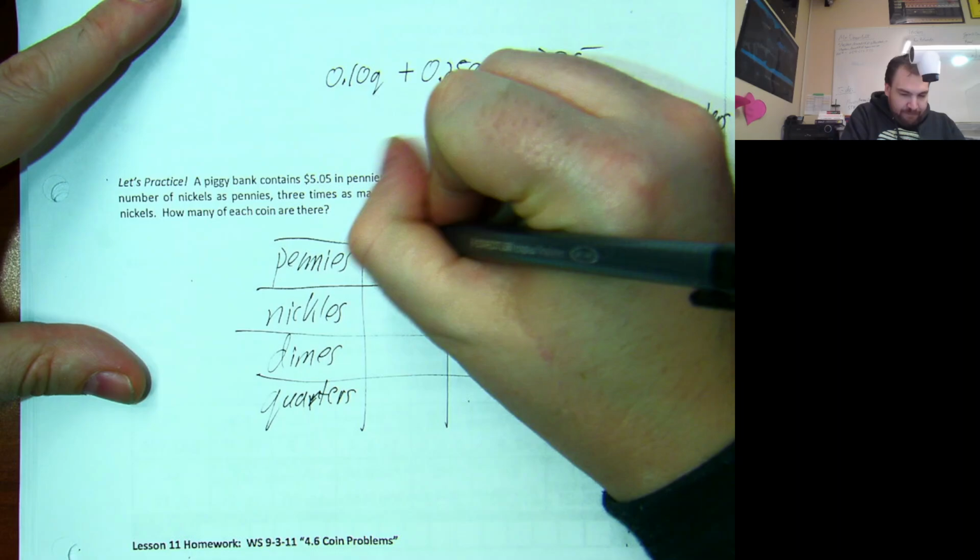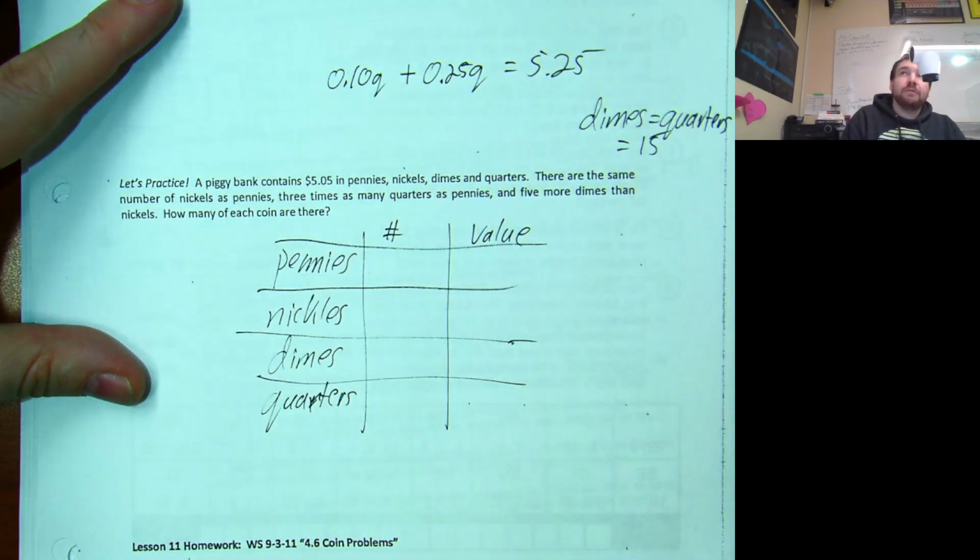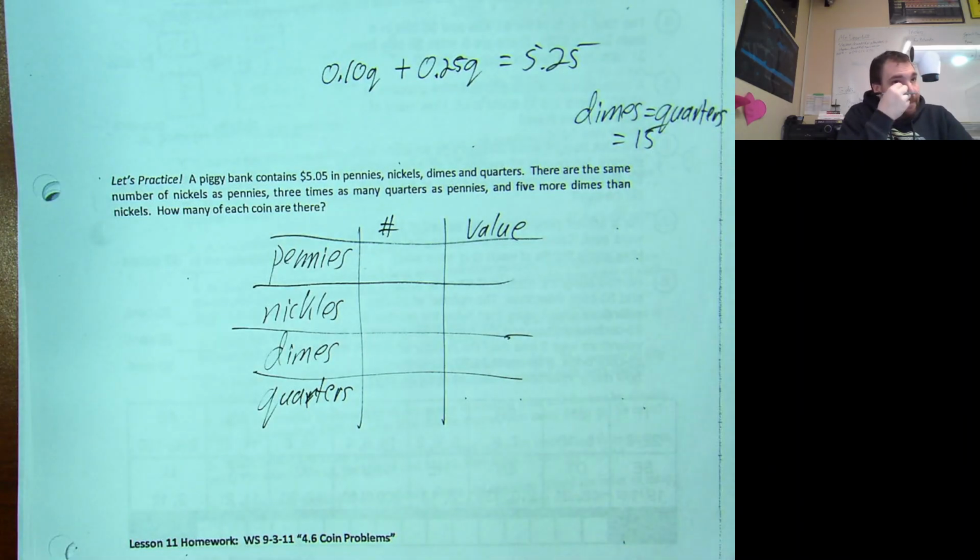This one is the number. This one is the value. Okay. So we got 4 coins here, and they're all related to each other. How are they related to each other? Give me one relation, someone. Carolyn, give me one. Pennies and nickels are the same.